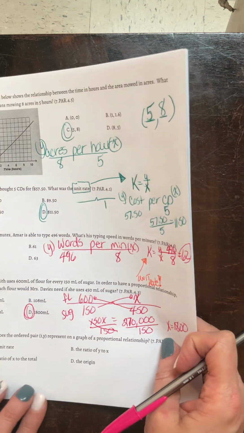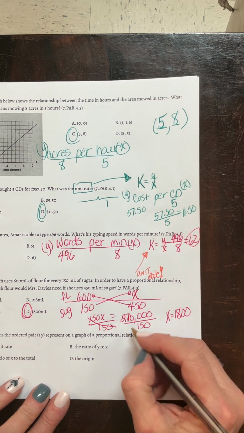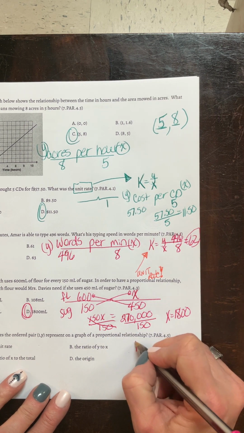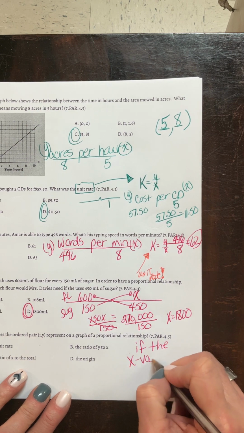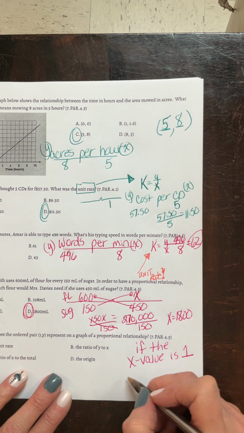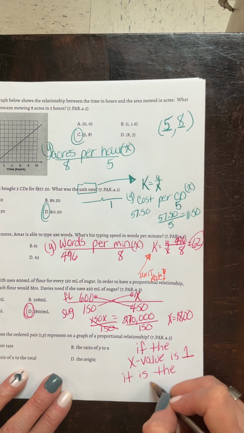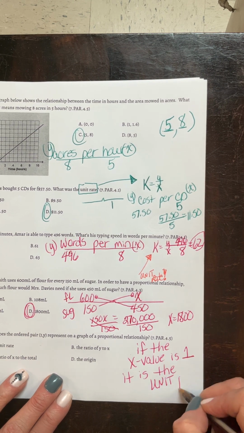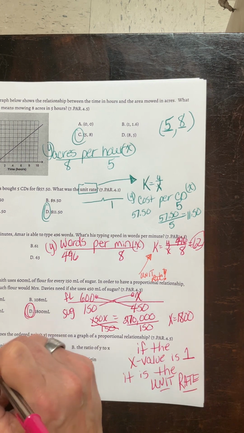What ordered pair does 1, y represent on a proportional relationship? If the X value is 1, it is the unit rate. I have preached that. I hope we don't have a lot of people who missed that one.